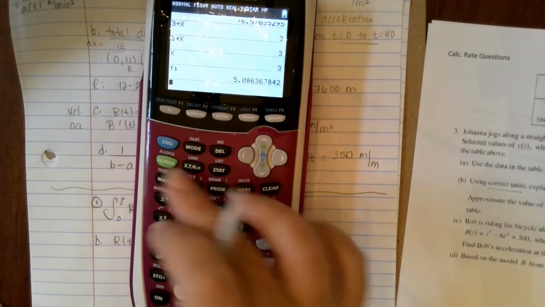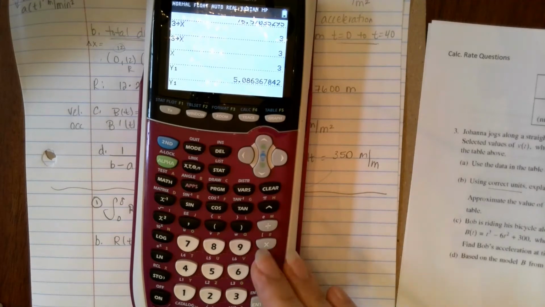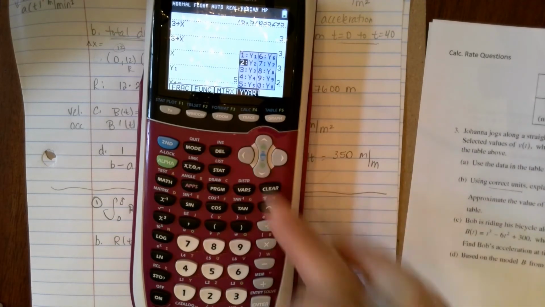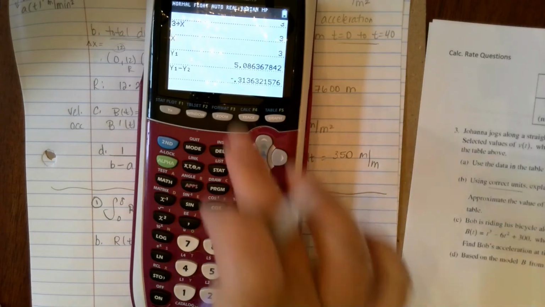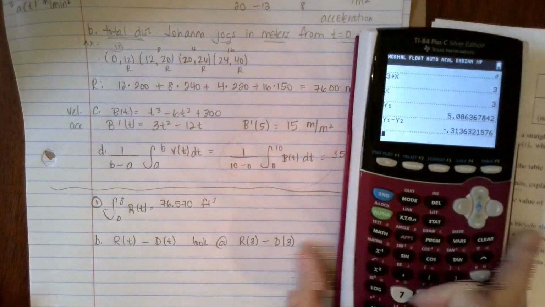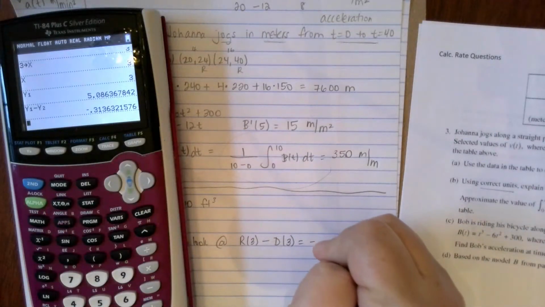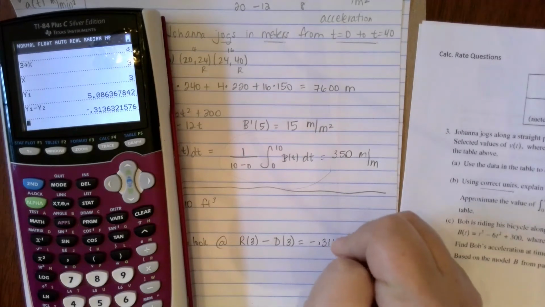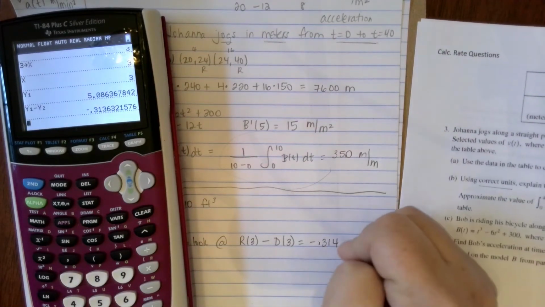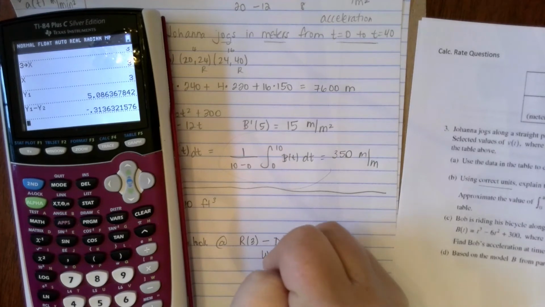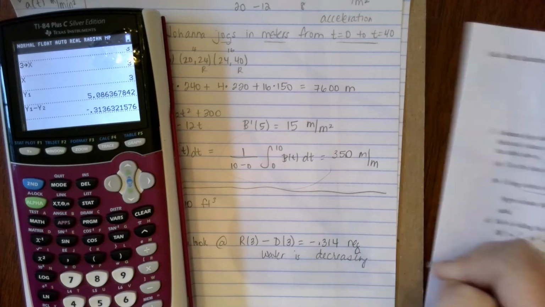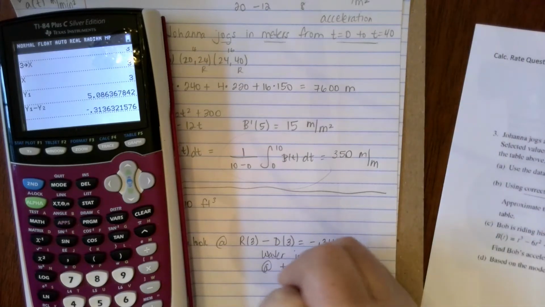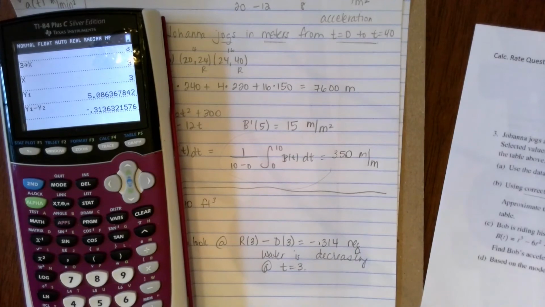Now, I wanted to do y1 minus the y2. So I'm going to highlight that y2 and put that in there. So y1 minus y2 when x is equal to 3 is negative 0.314. Now, since that's negative, the water is decreasing at time t equals 3. So when the time was equal to 3, the water was decreasing.